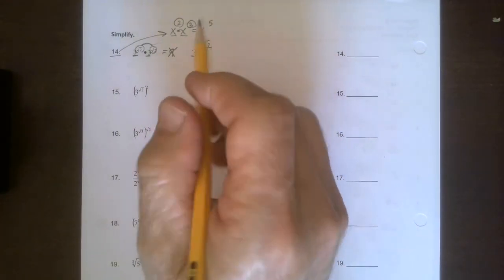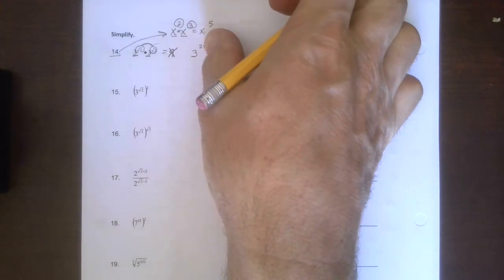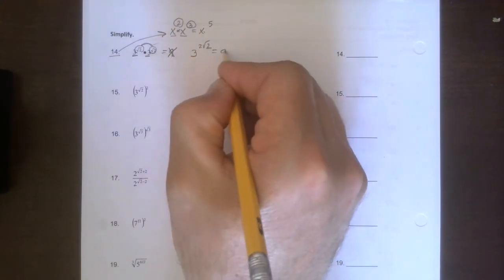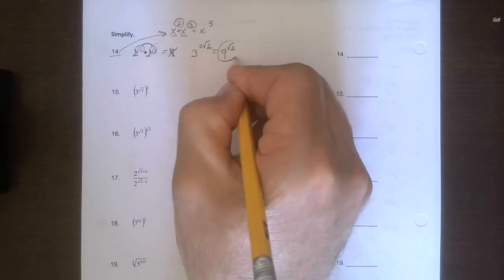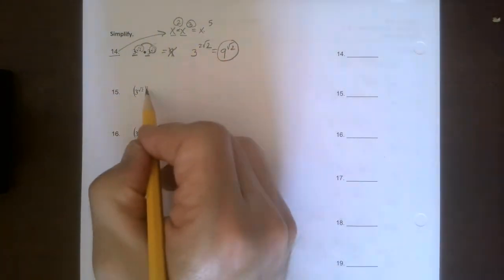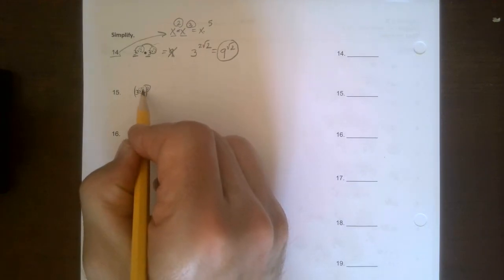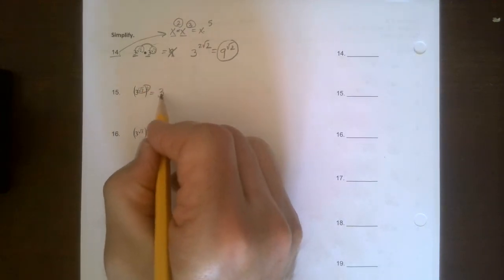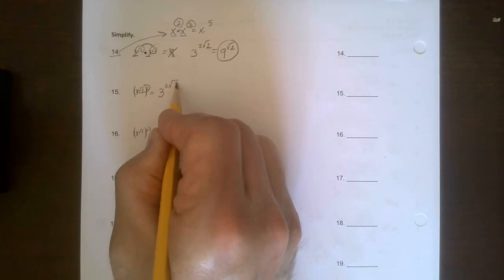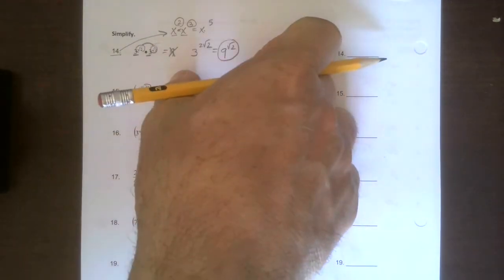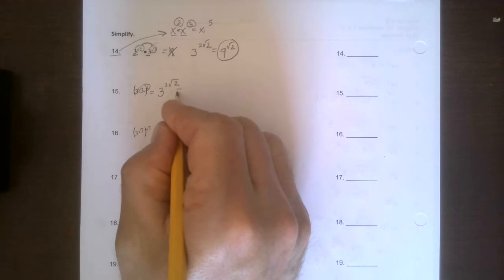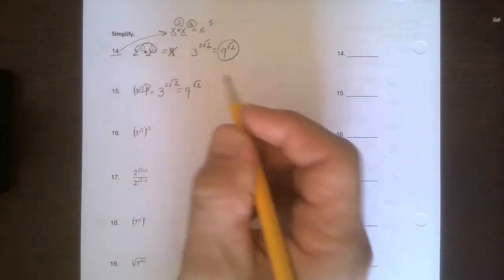Now you could leave it there, but if you cover up the square root of 2, you have a 3 squared sitting there, so you could write it like this, or you could write it like this, but this is the one Algebra 2 wants. This one right here, we got a power to a power, but this is oil, that's water, so you can't really multiply them, so we're going to write it 2 square root of 2. And it's the same thing as the previous problem. You can write it as 9 to the square root of 2 power.